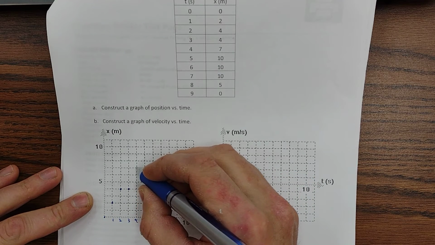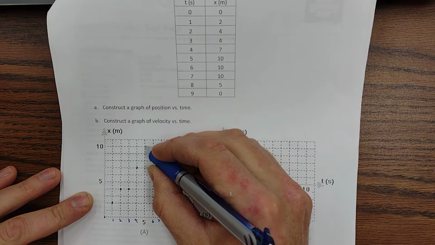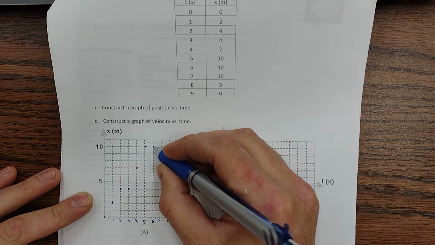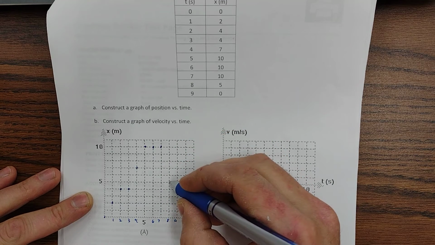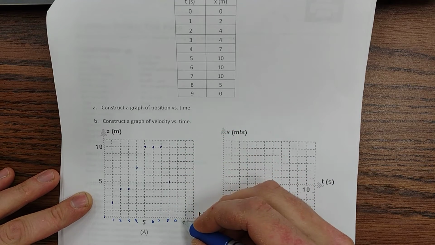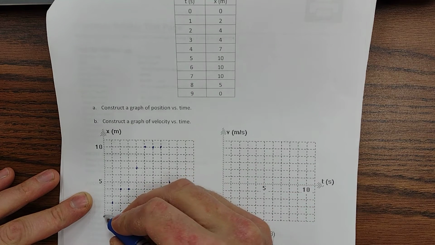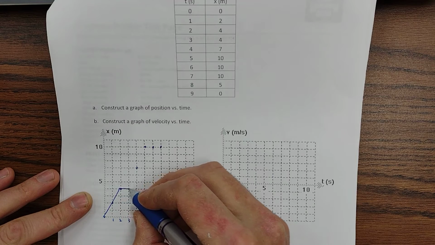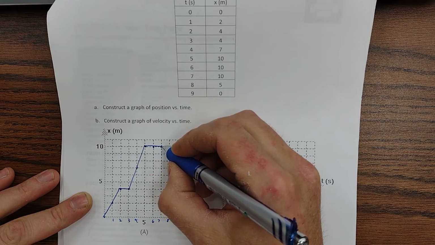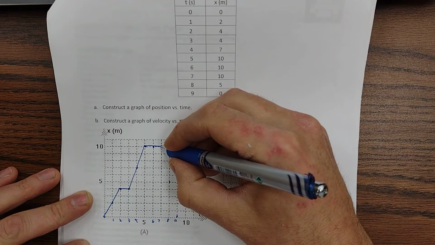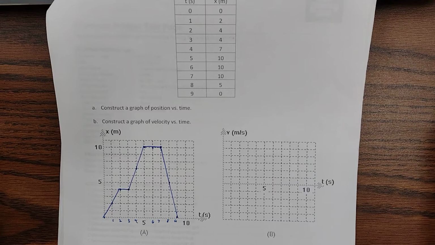4 is at 7. 5, 6, 7. 5 is at 10. 6 is at 10, didn't move for that second. 7's at 10, didn't move for that second. Then 8's at 5, so now it's going backwards real fast. 9's at 0. So it's going forward, stops, goes forward faster, and stops. Hey, that's just like we did in class there. Then they go all the way back to the beginning real fast.